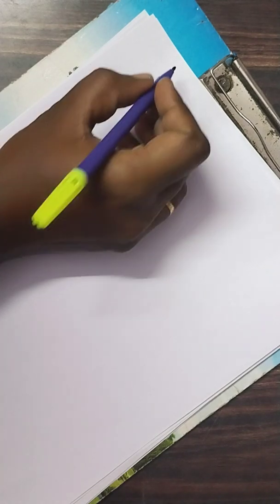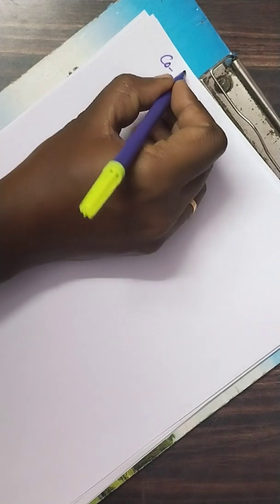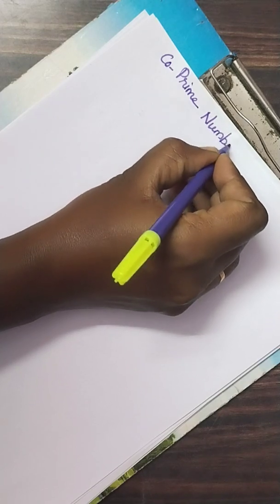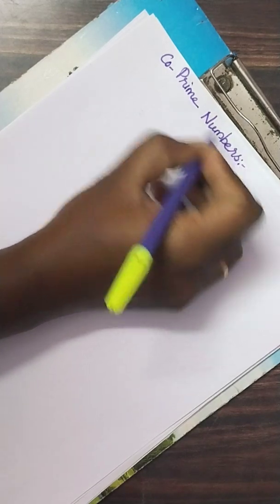Today we are going to learn about co-prime numbers. Prime numbers are those numbers that have only two factors, one and the number itself.